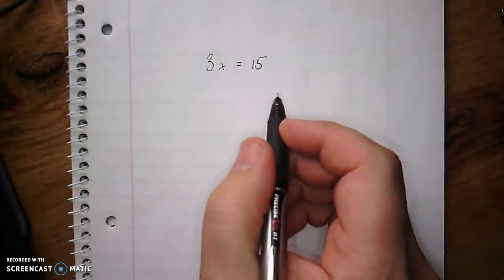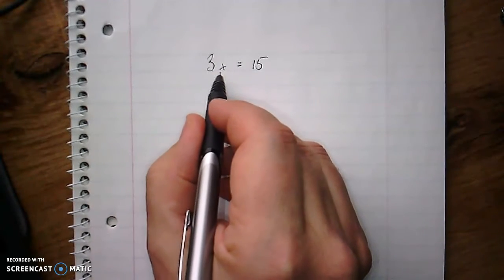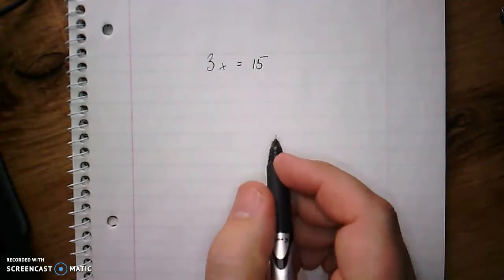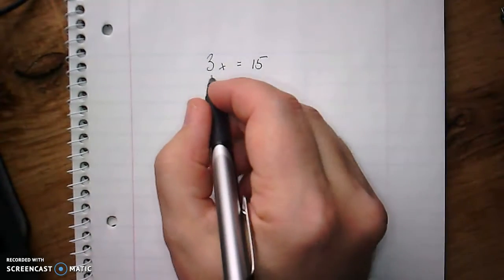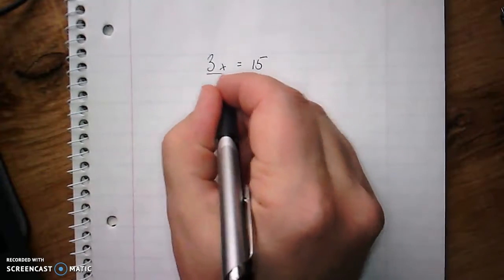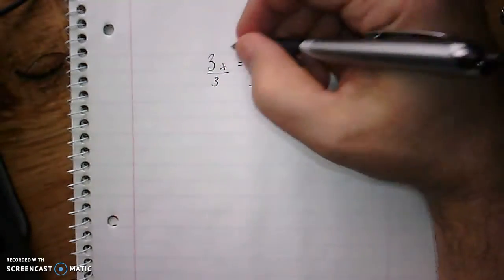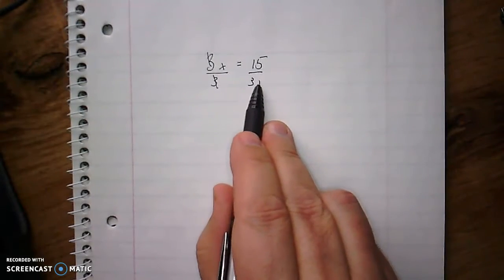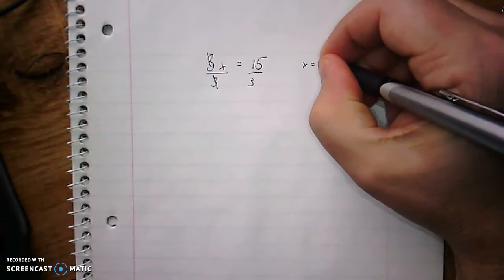Now, the big question is, what is it that we're doing to both sides of the equation? Well, if you have 3 times x, 3 is multiplied to x. So to get x by itself, you want to do the opposite of what this says it's doing. If it's 3 times x, we're going to divide by 3. The 3 cancels, and you end up with x is equal to 15 divided by 3, which gives you an answer of x is equal to 5.